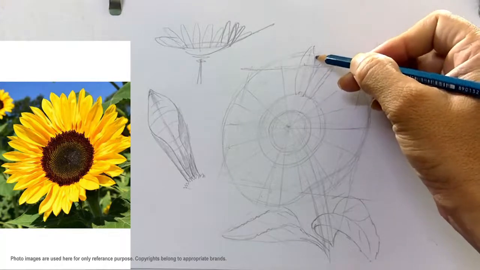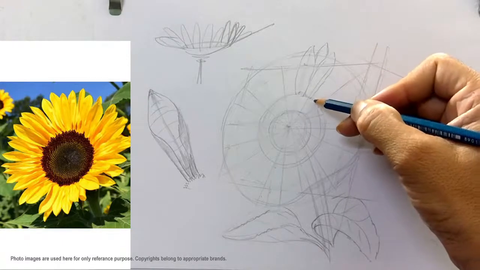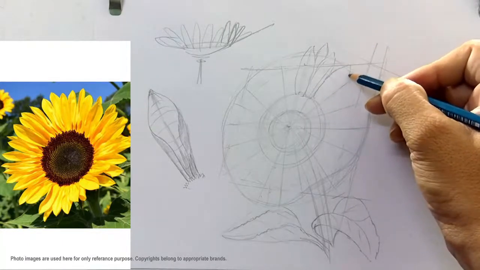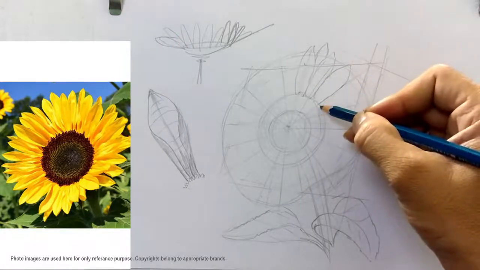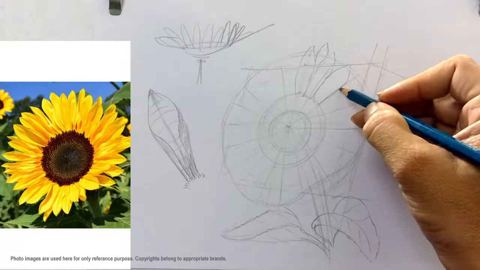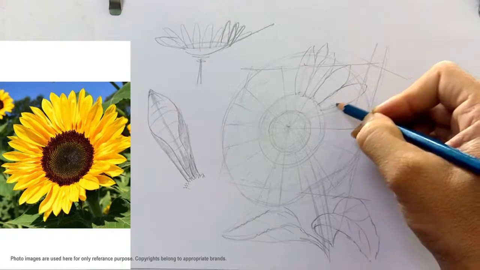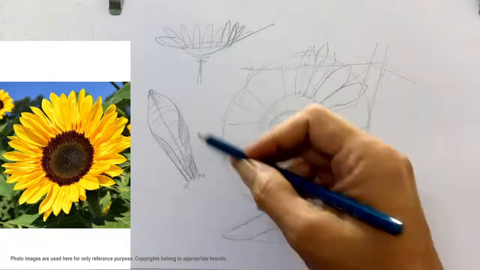And there are some thin petals in the background also. So I'll first draw these petals, the lengthwise part and all, and then I'll come to the folded part which I showed here right now.